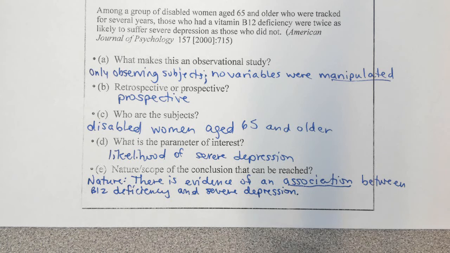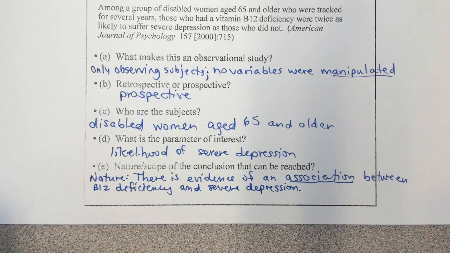And so the severe depression really could have a different root other than the B12 deficiency, although there seems to be some interplay between those. We don't know what kind of relationship it is.